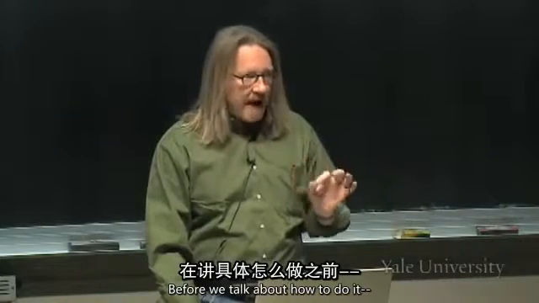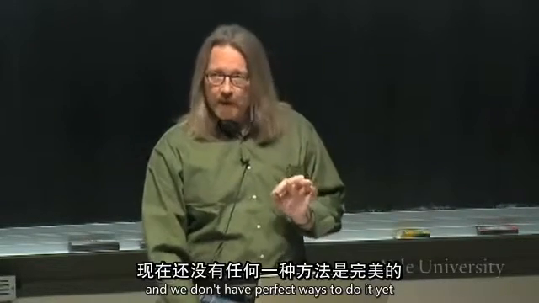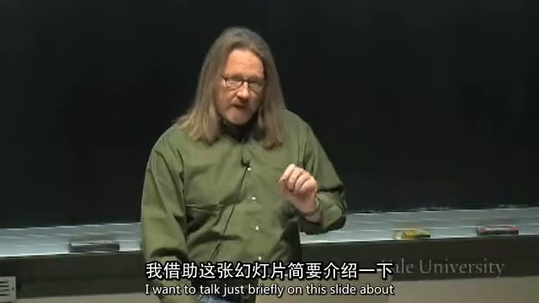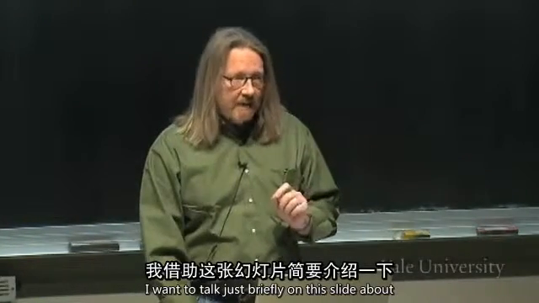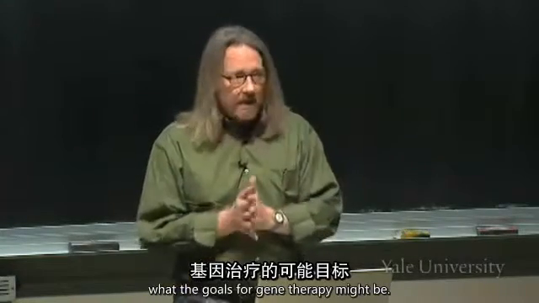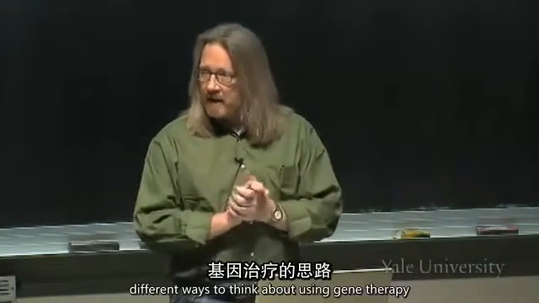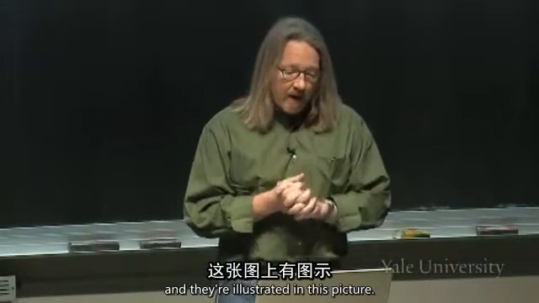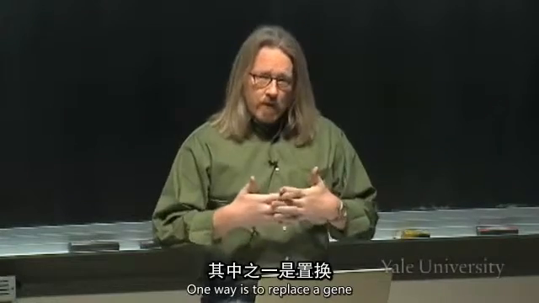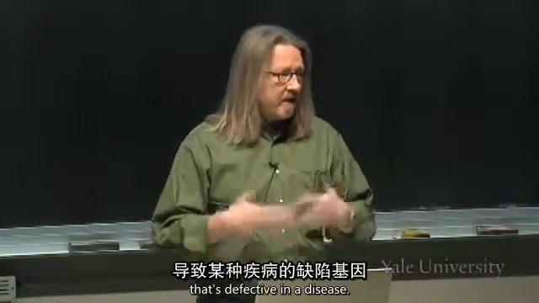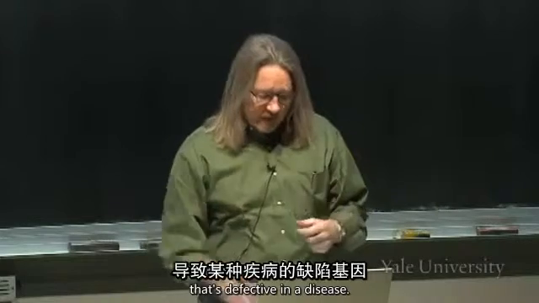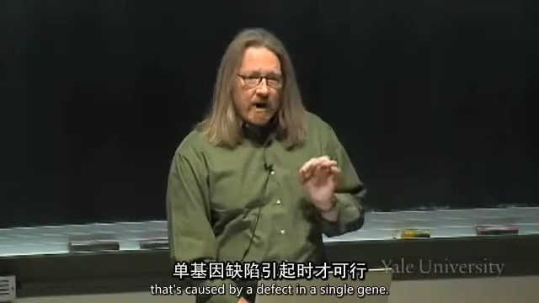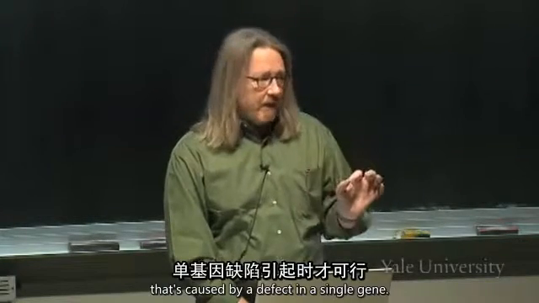Well, before we talk about how to do it, and we don't have perfect ways to do it yet, but I'll describe some of the ways that are used, I want to talk just briefly on this slide about what the goals for gene therapy might be. There's a variety of different ways to think about using gene therapy, and they're illustrated in this picture. One way is to replace a gene that's defective in a disease. And so usually this is a disease that's caused by a defect in a single gene.